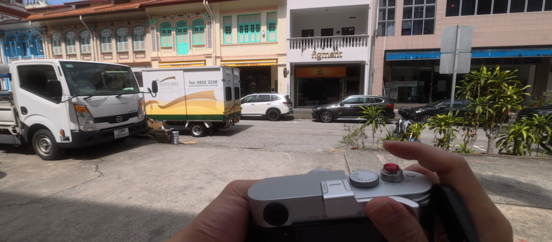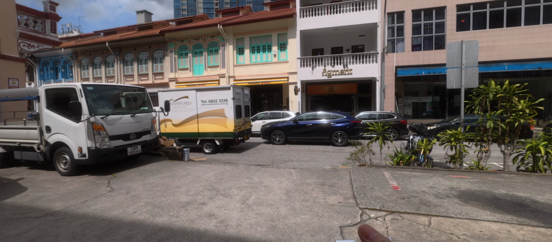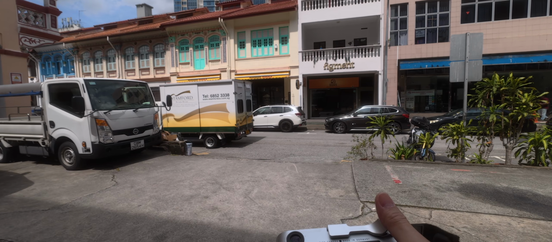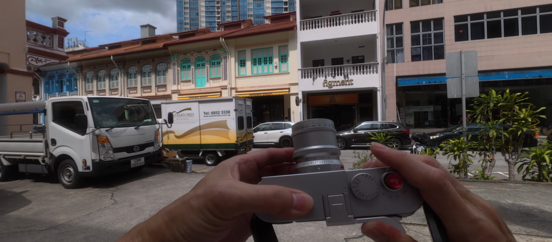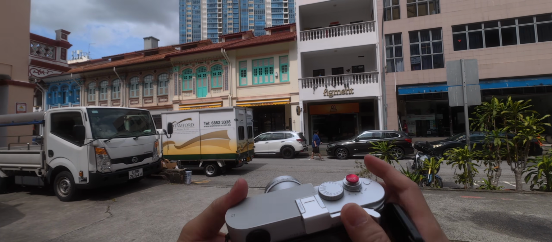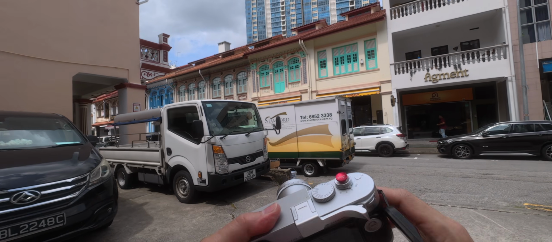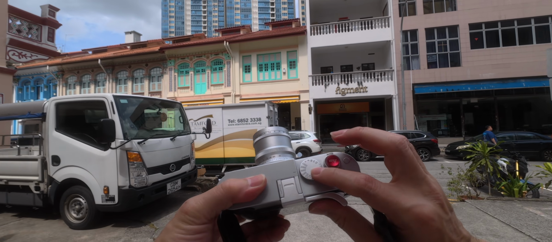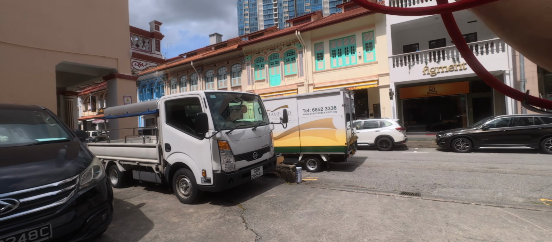Since this is a bright scene, I will switch to ISO 200, aperture 5.6, and I'm on manual focus, so I'm going to focus on that building over there to infinity, just for a demonstration, using a shutter speed of 1/1000. So I will just take a shot blindly.